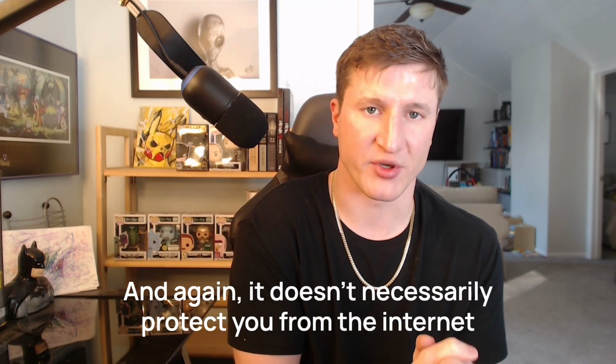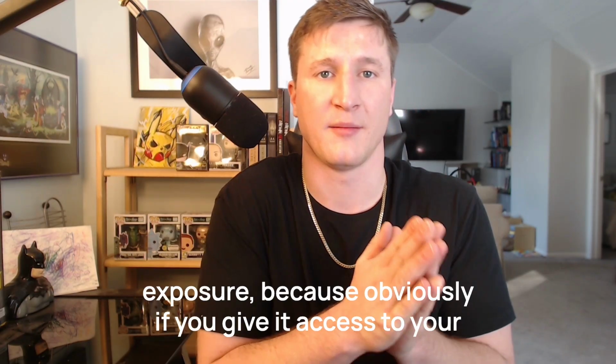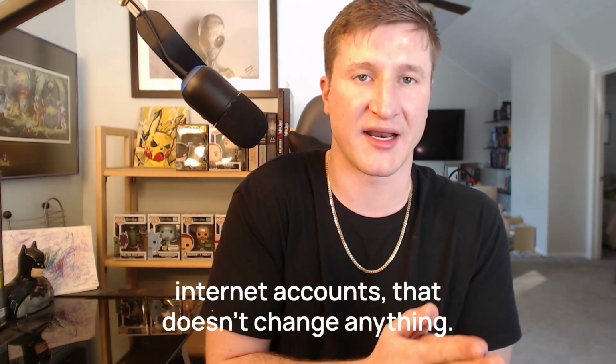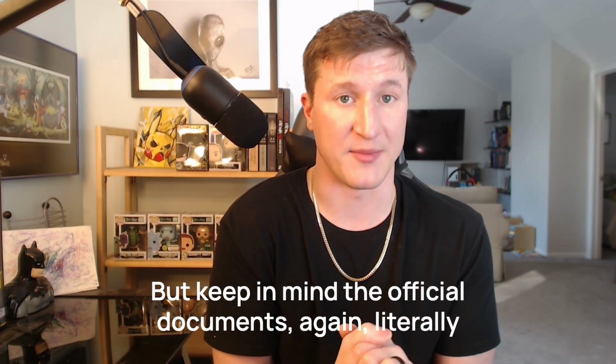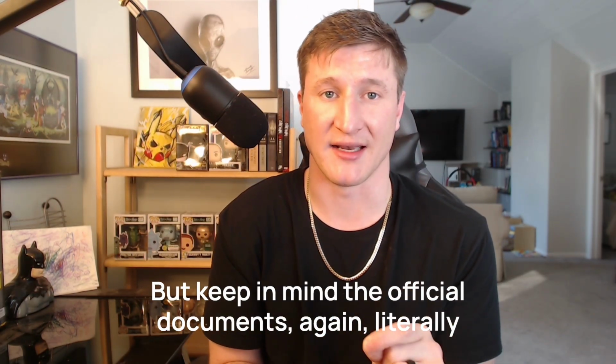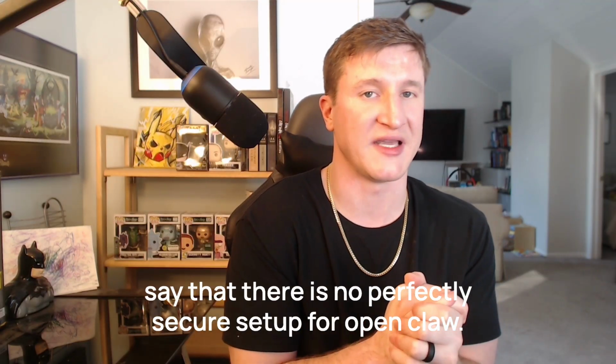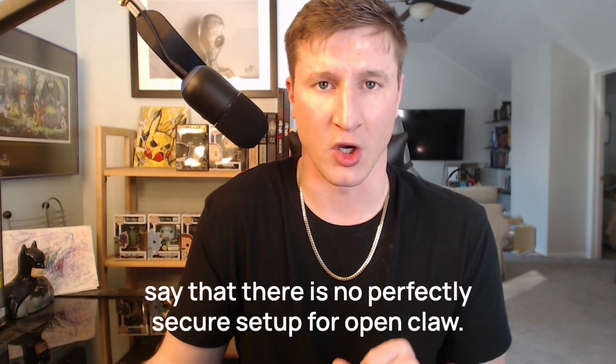And again, it doesn't necessarily protect you from the internet exposure, because obviously if you give it access to your internet accounts, that doesn't change anything. But keep in mind, the official documents, again, literally say that there is no perfectly secure setup for OpenClaw.